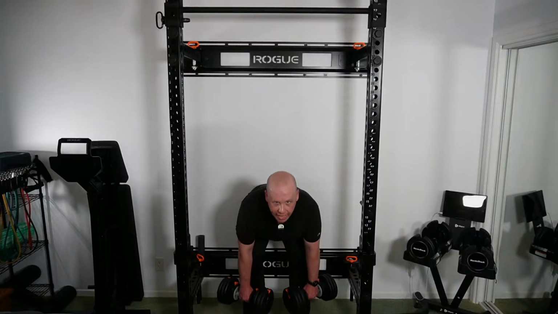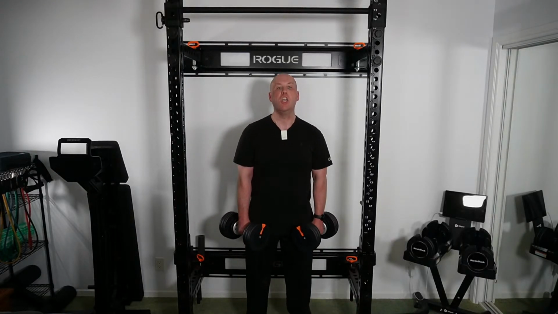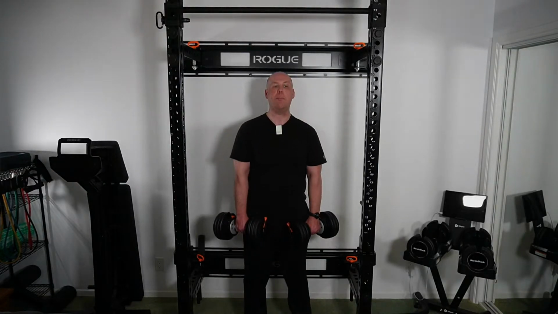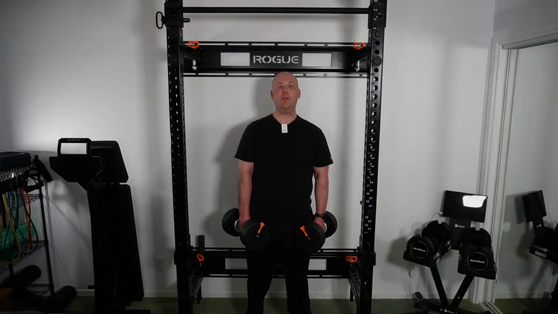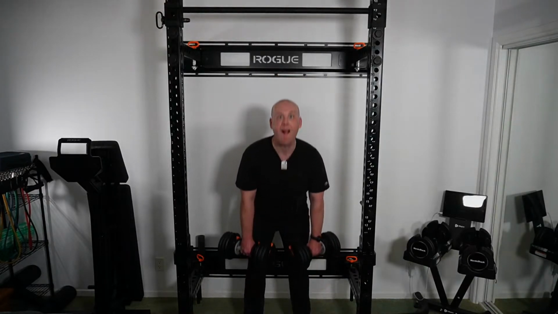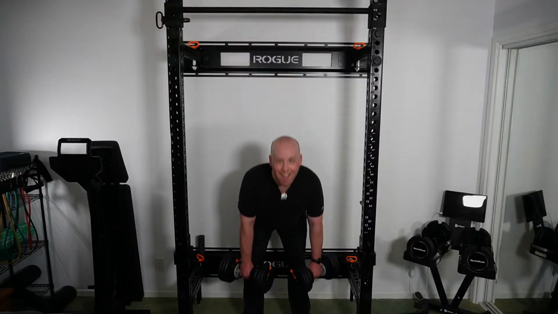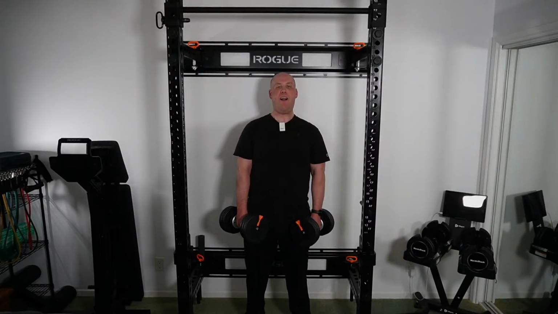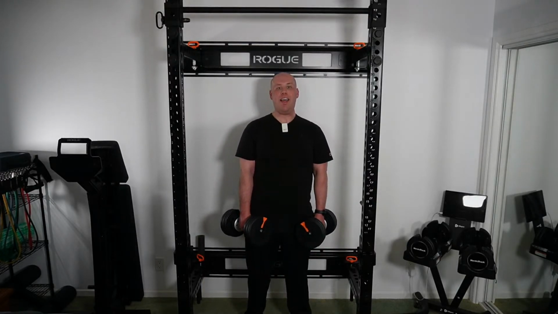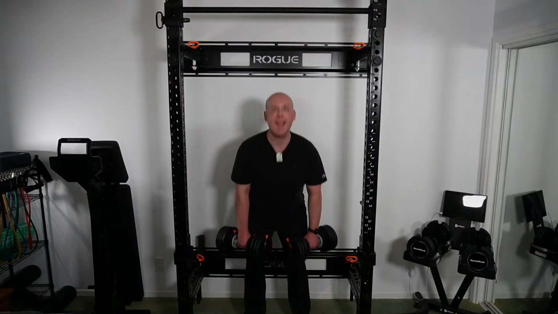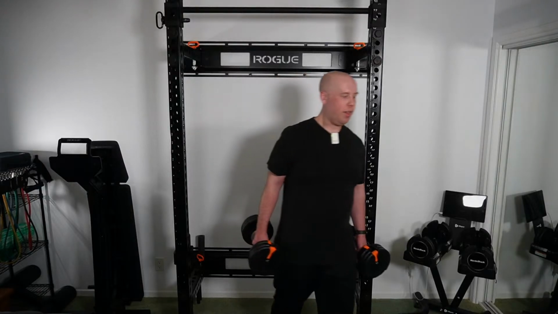Now, if you feel like you can't control this movement, do it with a lighter dumbbell or no dumbbell at all, till you feel confident you're controlling the movement well. 4 more. Last one, and up, and relax.